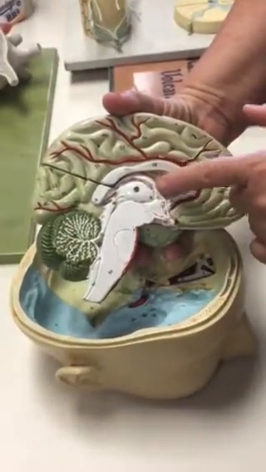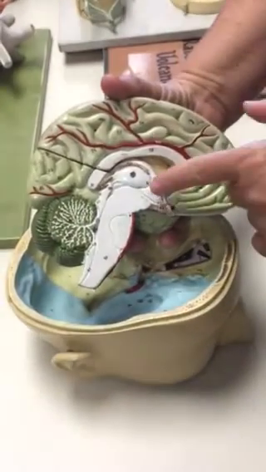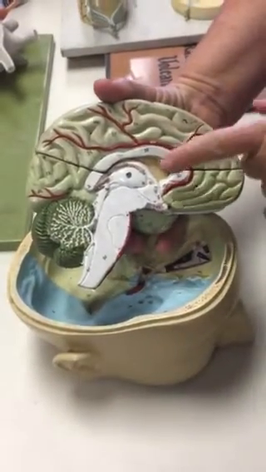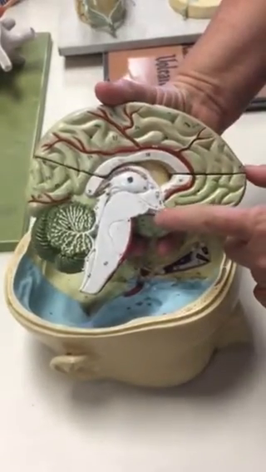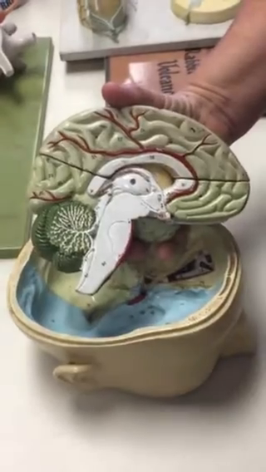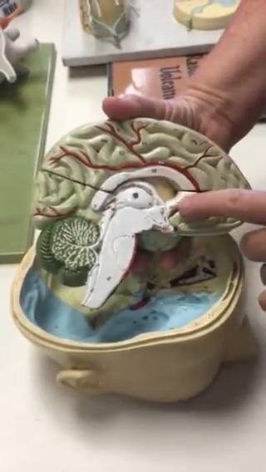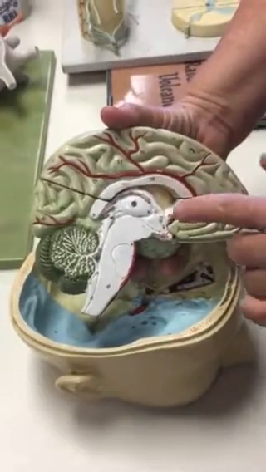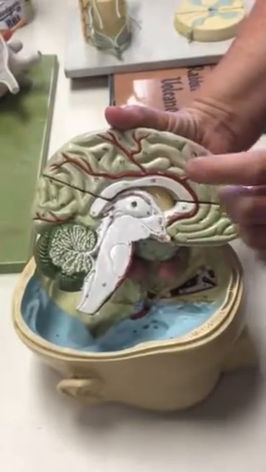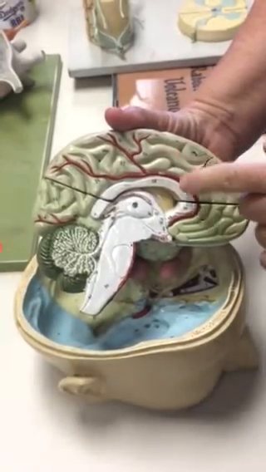And then this structure here is sort of triangular. That's your hypothalamus, and that's going to have a big role in controlling hormones. It's going to send signals to the pituitary gland that hangs down here. That's going to release the hormones to your body. This big white thing up here, that is the corpus callosum, and that is a huge area of connection between the left and right hemispheres of the brain.